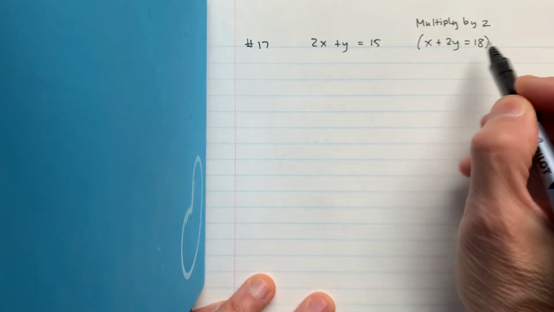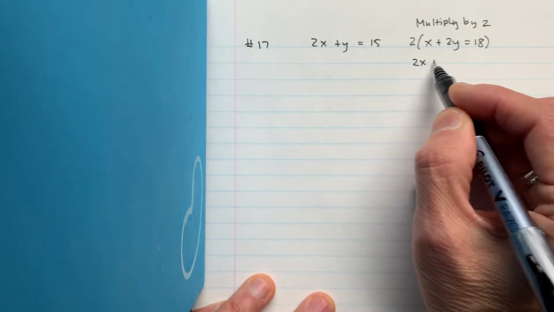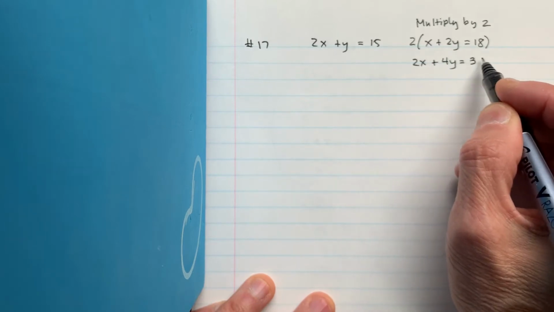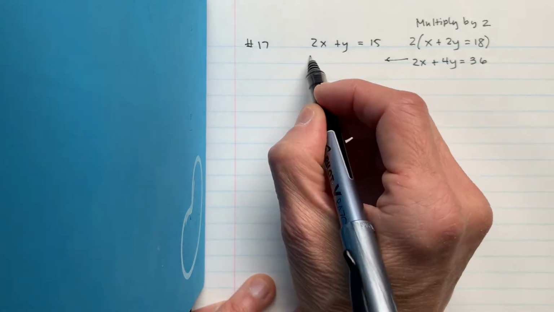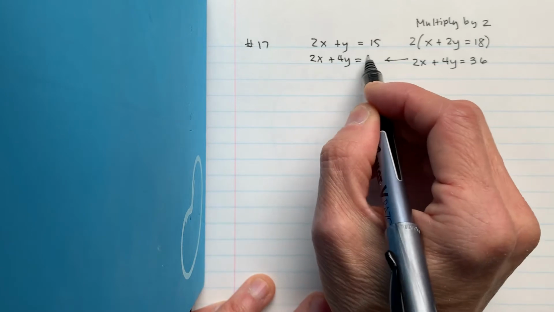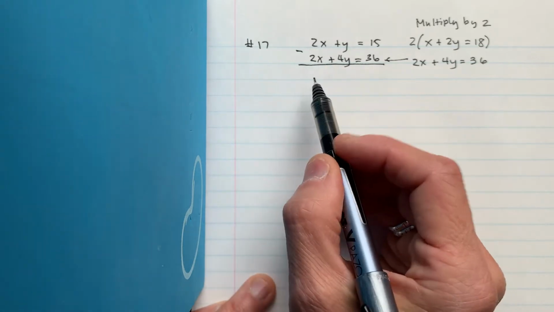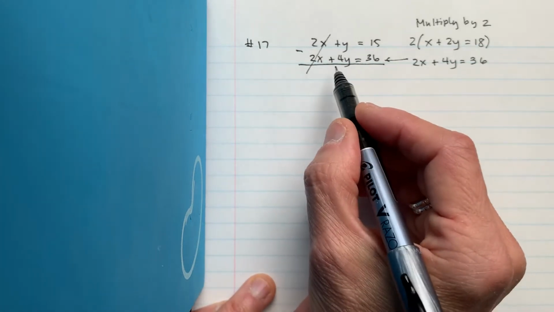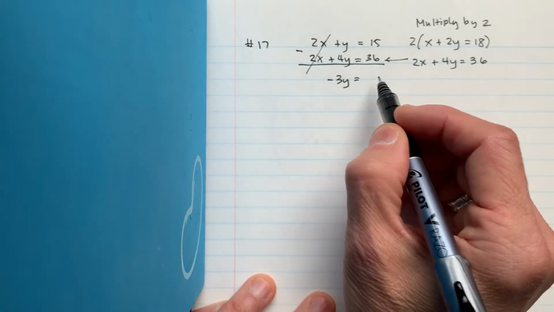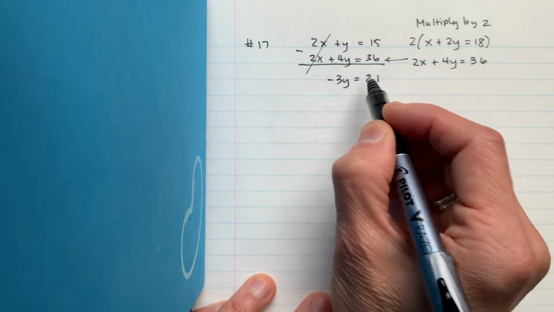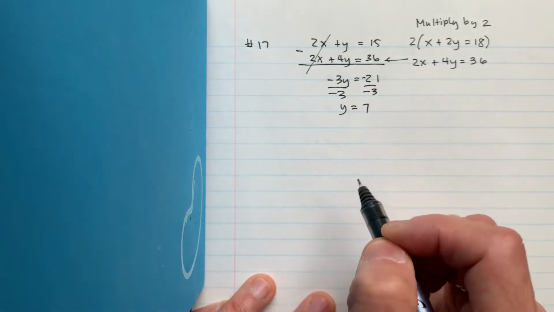So we're going to multiply the whole thing by 2 to get 2x plus 4y equals 36. Then we could stack it under here. 2x plus 4y equals 36. And now we could do the subtraction. Once we subtract it, this goes away. Y minus 4y is negative 3y. 15 minus 36 is negative 21. Divide by negative 3, divide by negative 3, y equals 7.